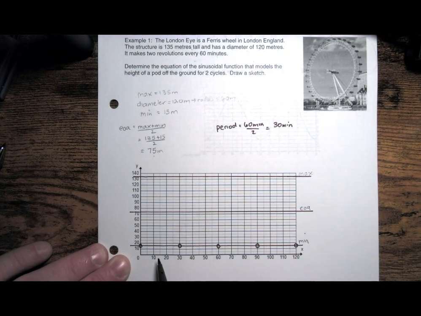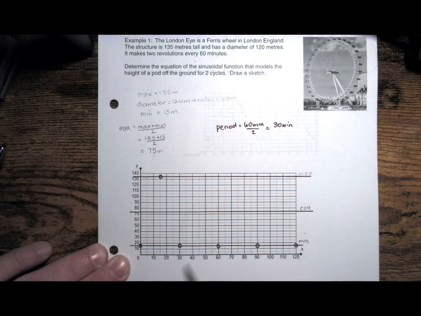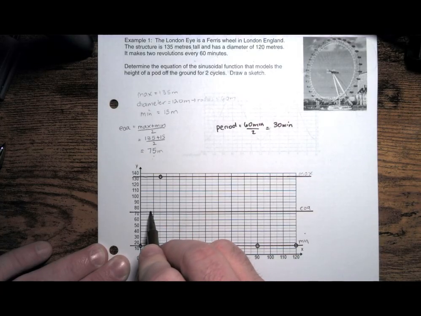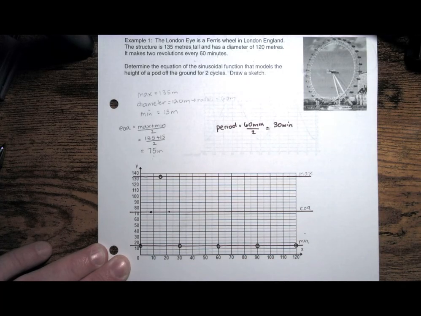Other than that, now I can sketch my graph. I can think about halfway across from 0 to 30, that's 15. I would be up here at my max. And then halfway across there, which is about 7.5 and 22.5.